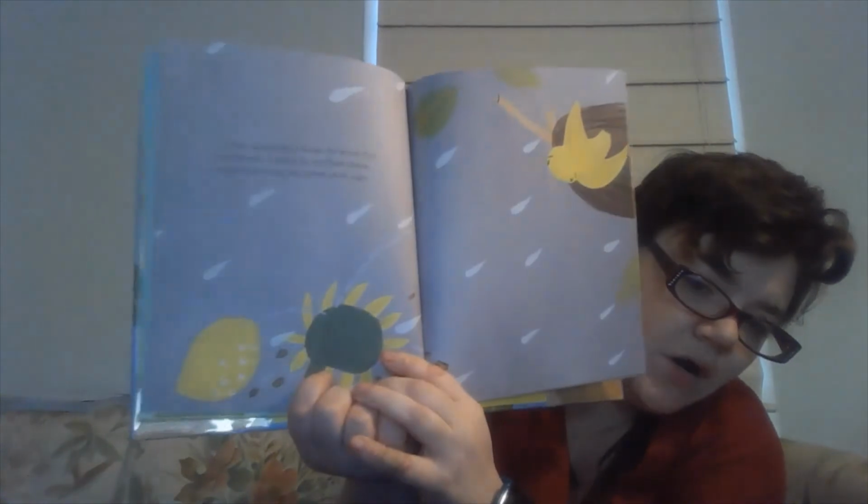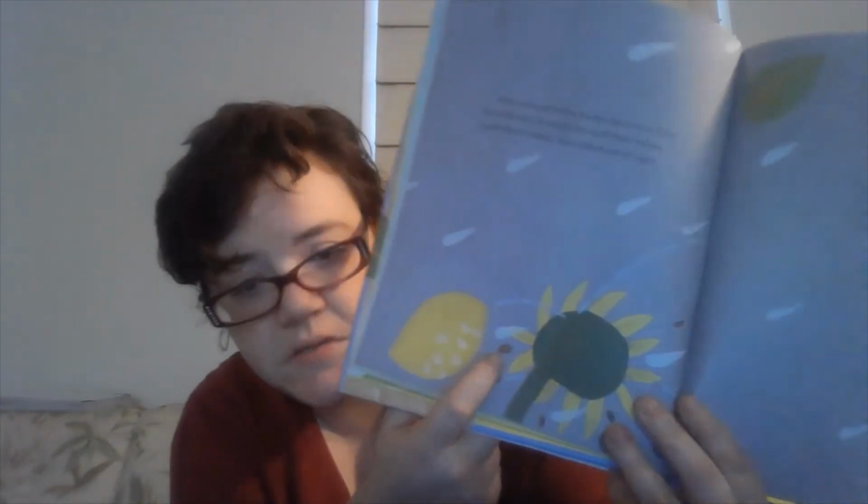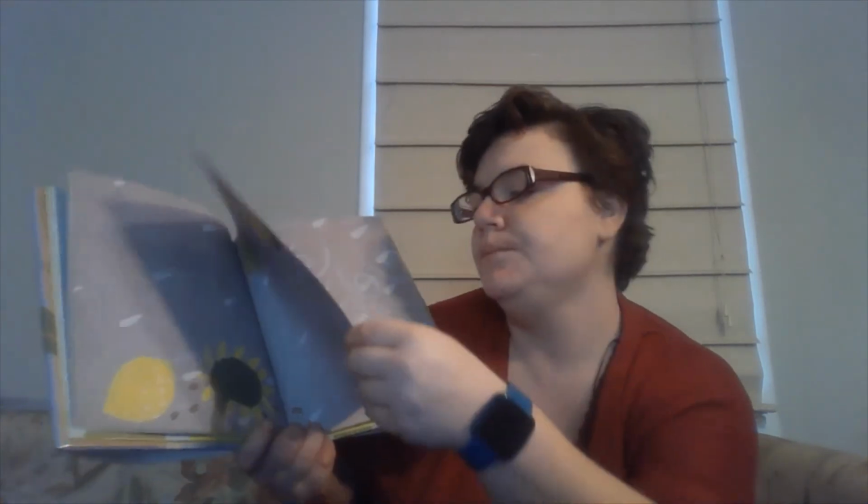Oh no. We have a sunflower. So this sunflower, where'd the sunflower come from? Do you guys know? Look at these seeds. Have we seen a seed like that before? Yeah, so this sunflower came from Trevor when he gave the lemon tree the seed.